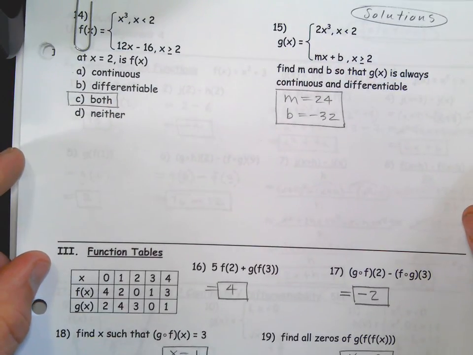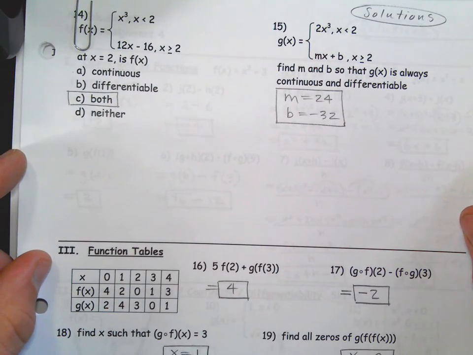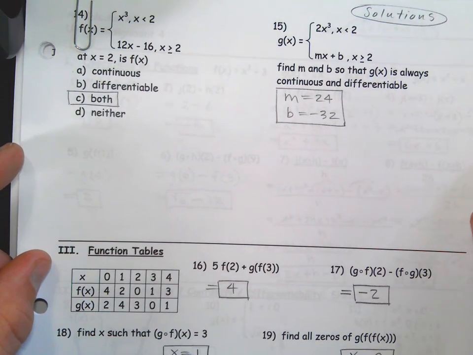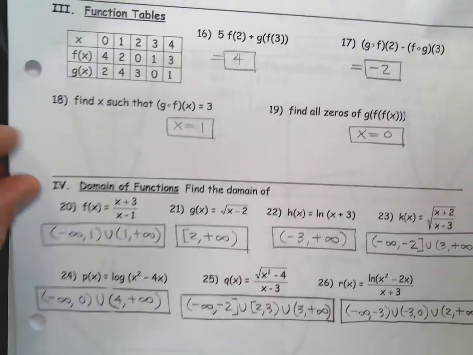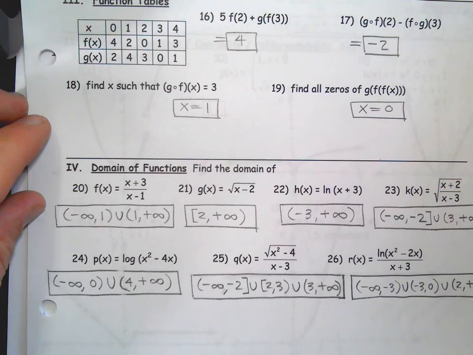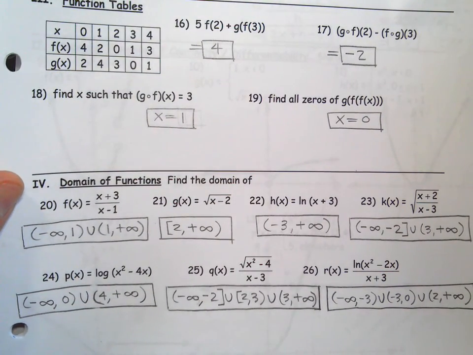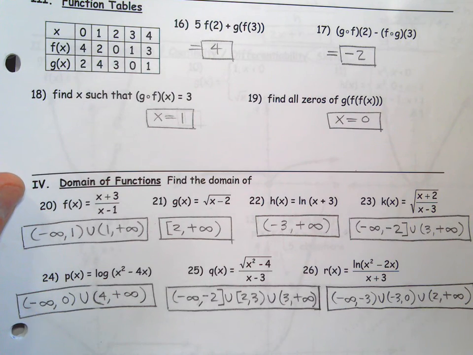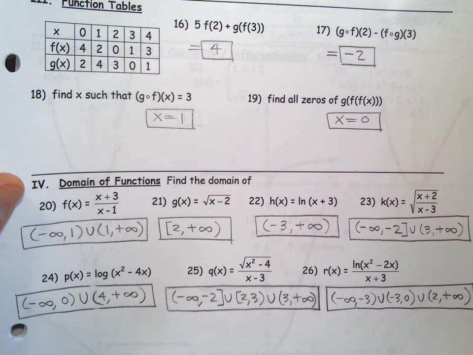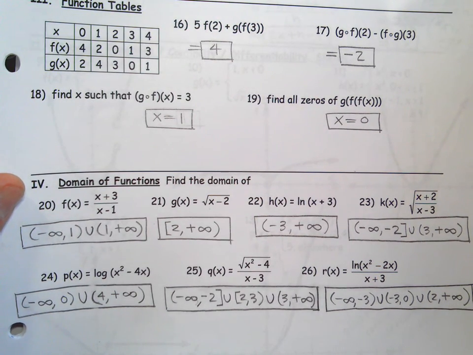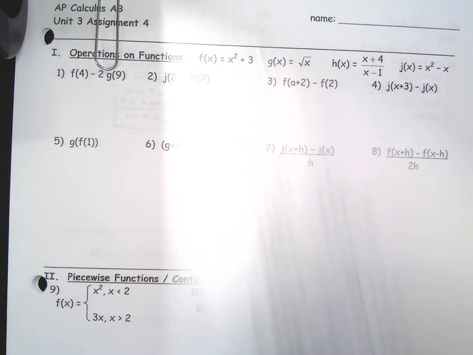Without work, you need work. So it's 14, 15. We did 15 together. 16 through 26. Pause it. Need to check your answers. Check your parentheses, brackets, all that stuff. All right.